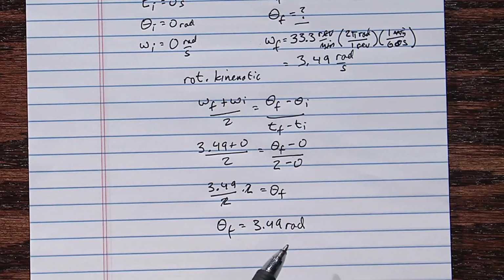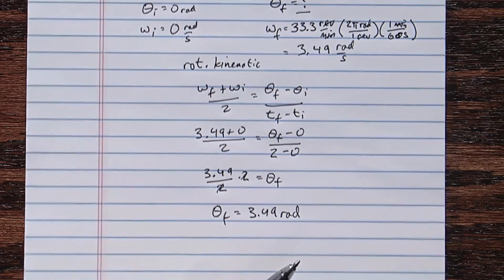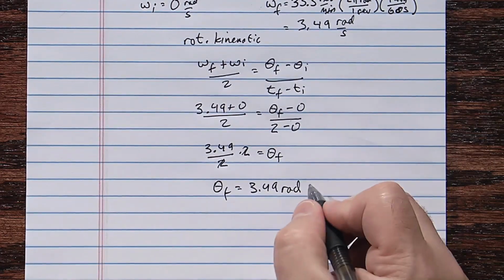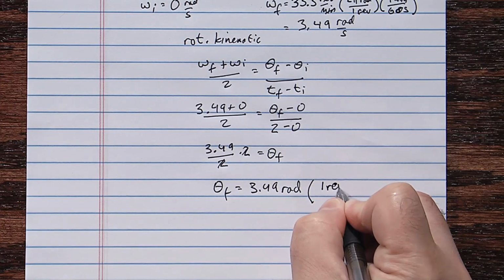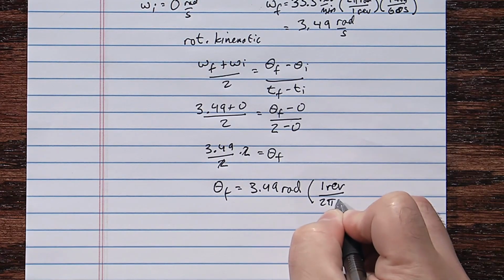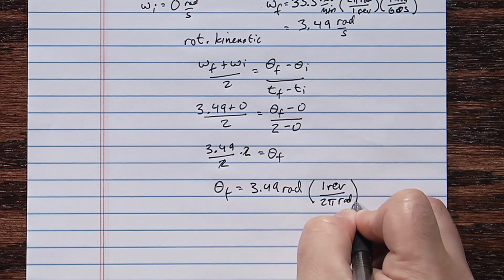Now, the question asked us, how many revolutions does the turntable make? So we've gotten our answer in our basic units, but we'll have to convert back to revolutions by multiplying by 1 revolution per 2 pi radians.